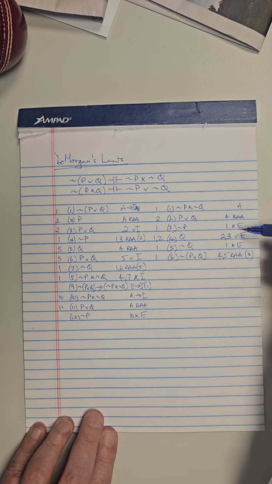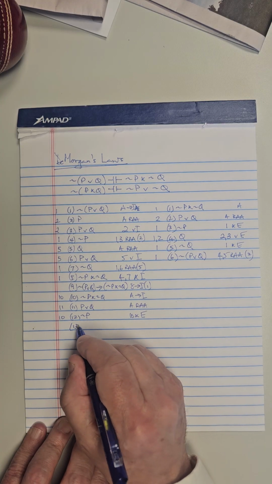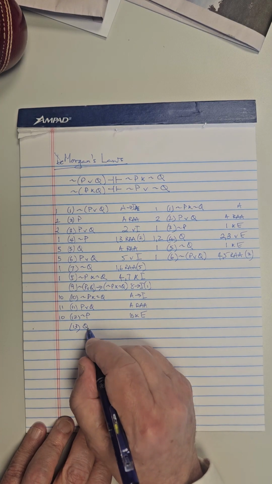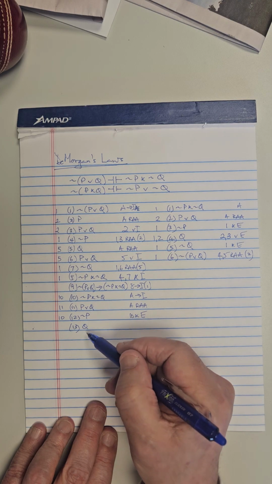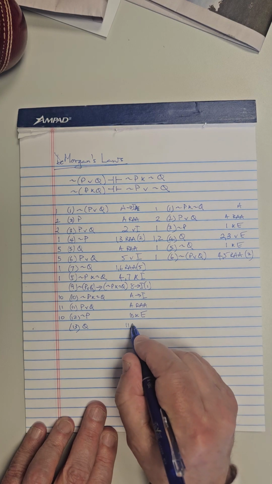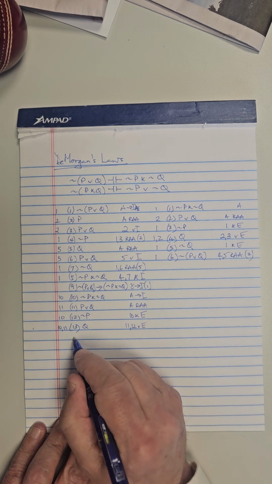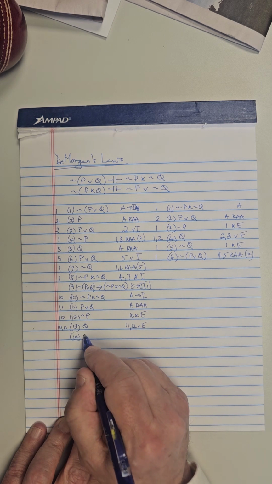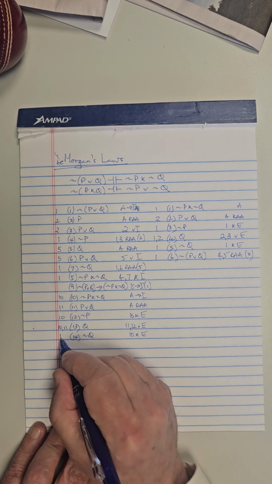So that's the same as the step there. Either P or Q here, not P here. So Q, 11, 12 wedge elimination. Not Q from 10 ampersand elimination.